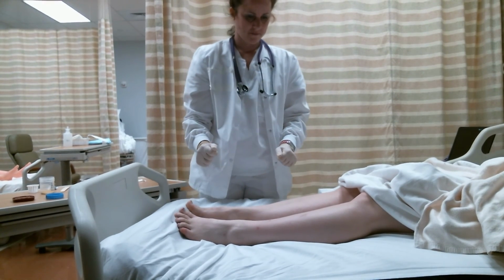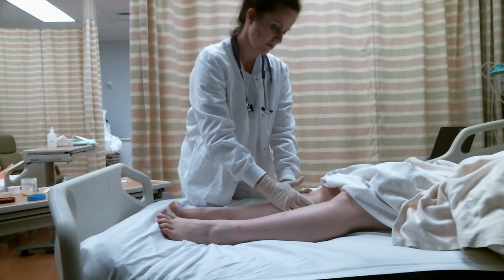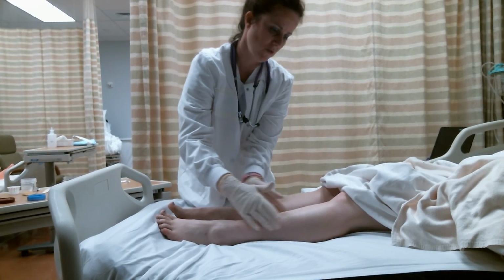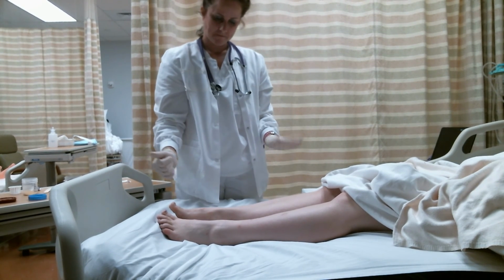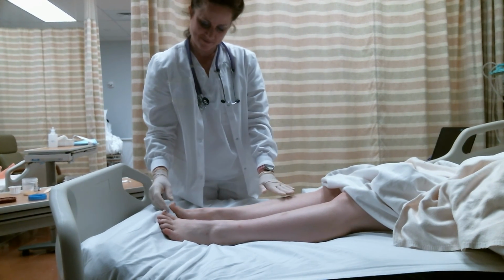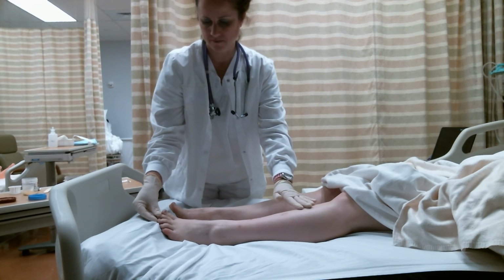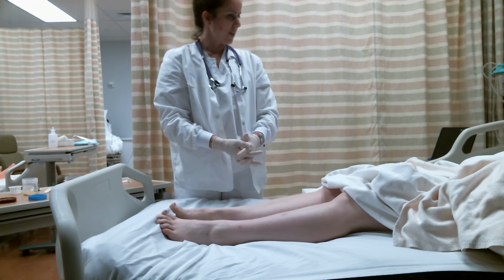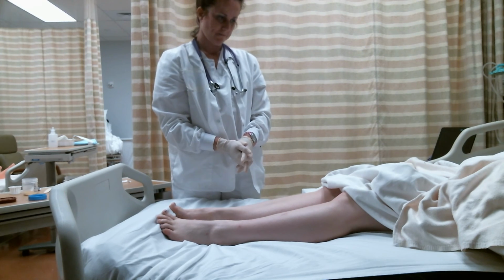The nurse will perform a general inspection for edema on the extremities. No edema, no swelling. Okay. And also checking cap refill in both feet. Okay, I'm gonna do your toes, okay? The nurse will also perform range of motion at this time.